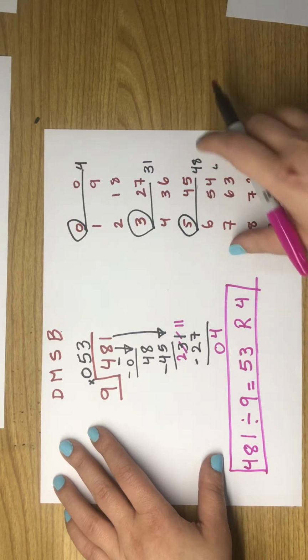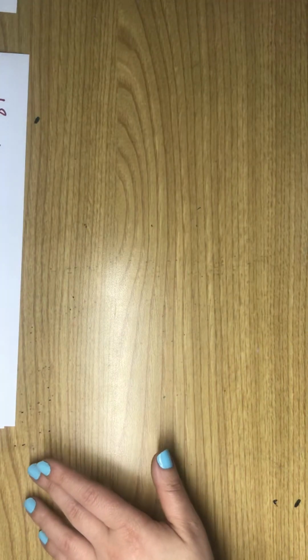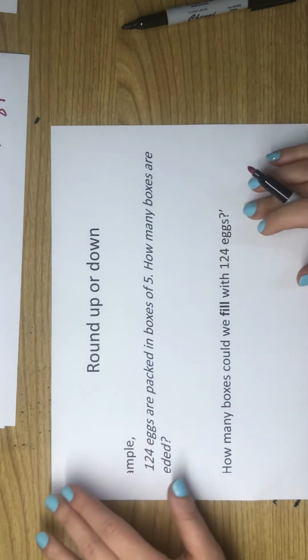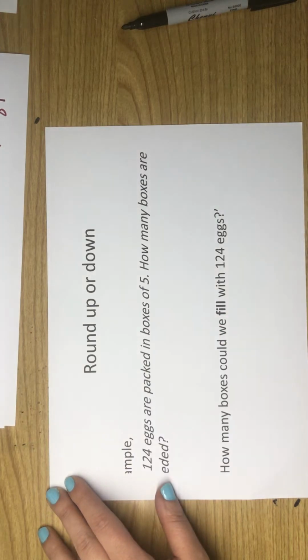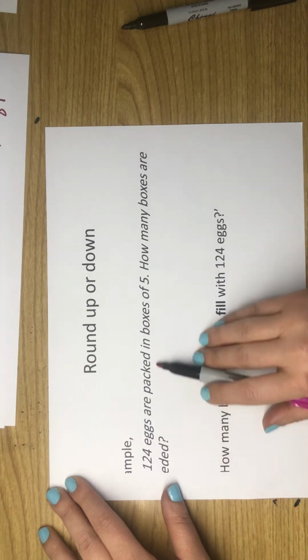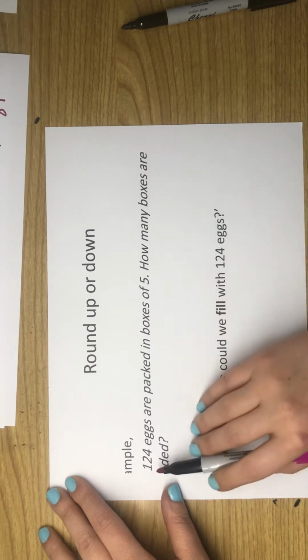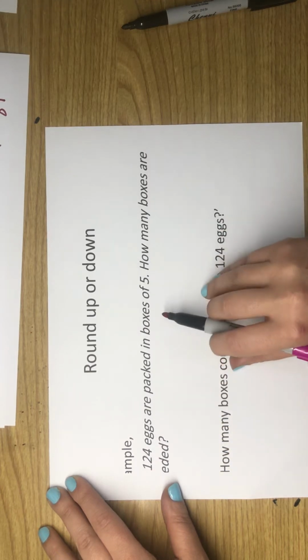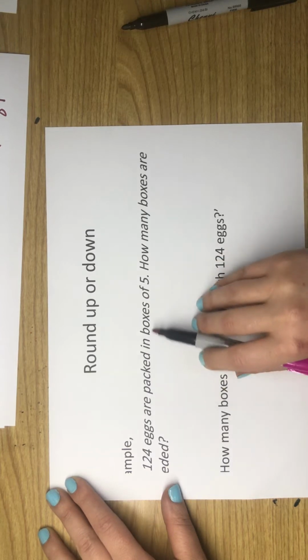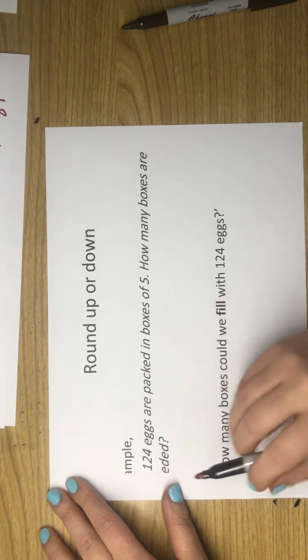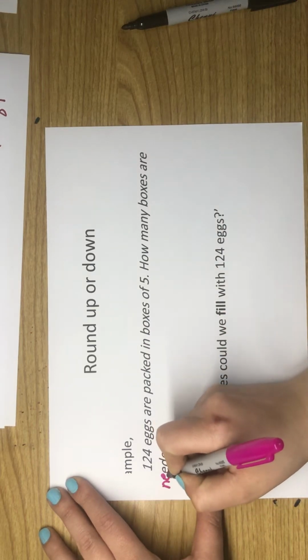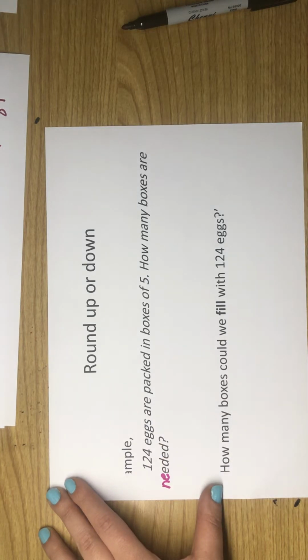Okay? Now, let's take a word problem. This is a word problem, round up or down. Example: 124 eggs are packed in boxes of 5. That means those eggs are going to be divided or packed in boxes of 5. How many boxes are needed? So we are going to use long division.